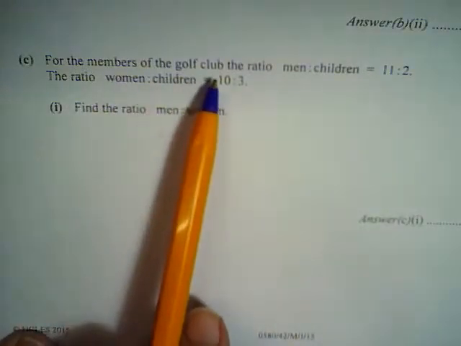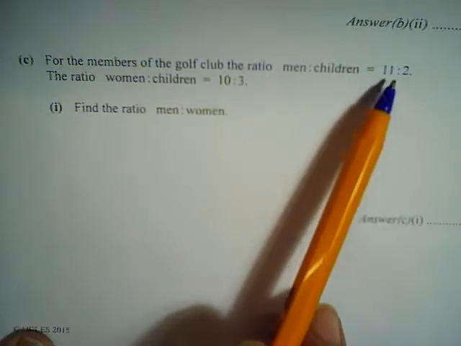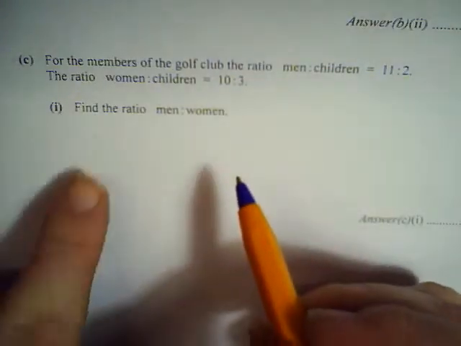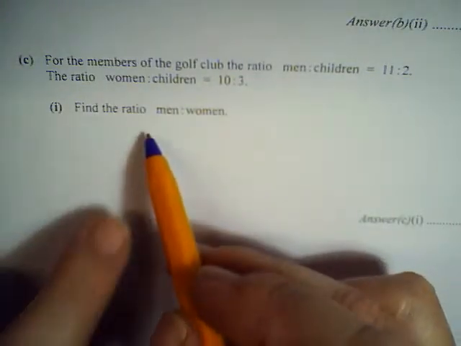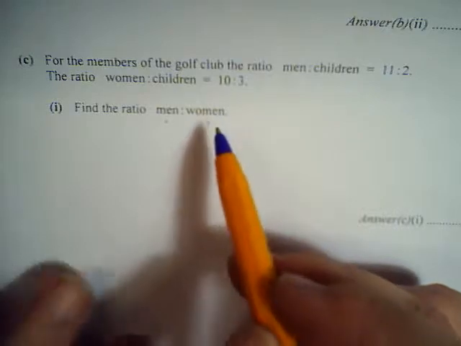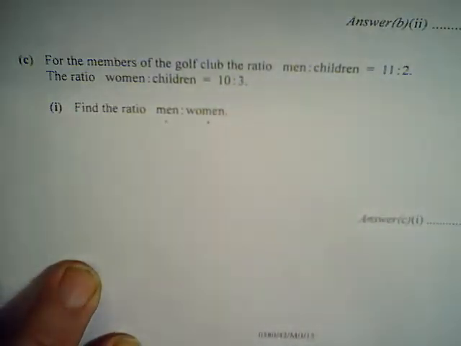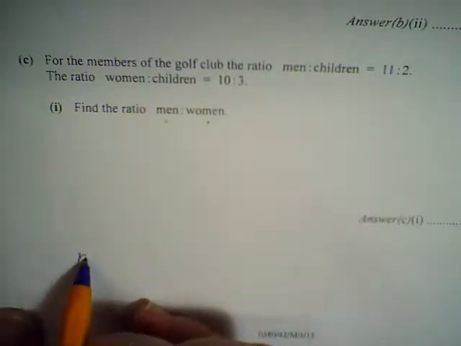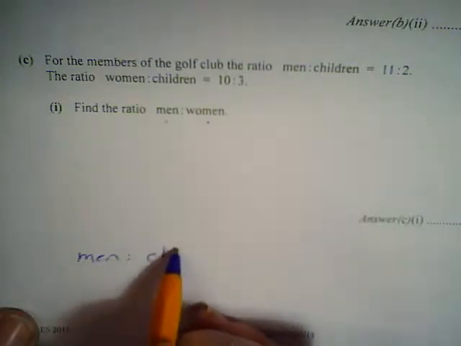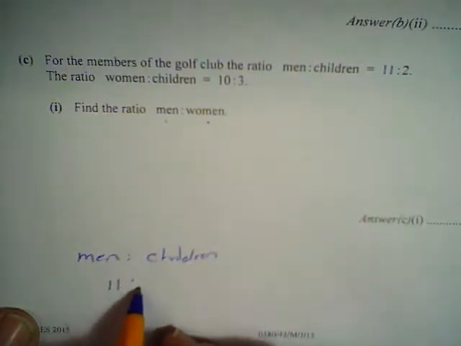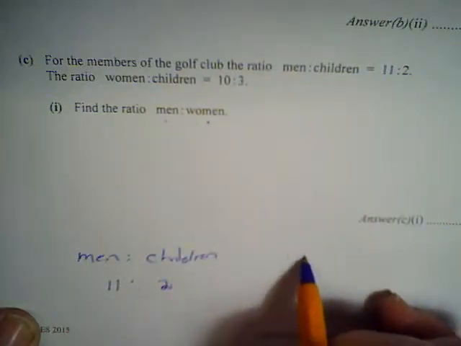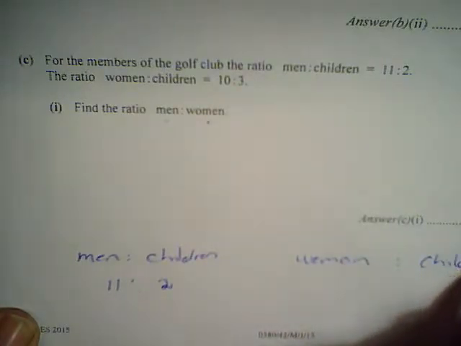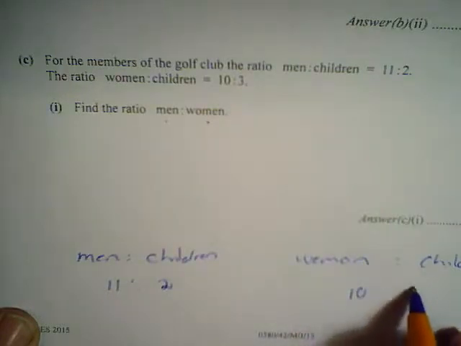So the last part on this page is C. For the members of a golf club, the ratio men to children is 11 to 2. The ratio women to children is 10 to 3. So let's quickly see, and then they will ask us to find the ratio men to women. So we have children as the common factor here. So men and children, 11, 2. And then women and children, and that is 10, 3.